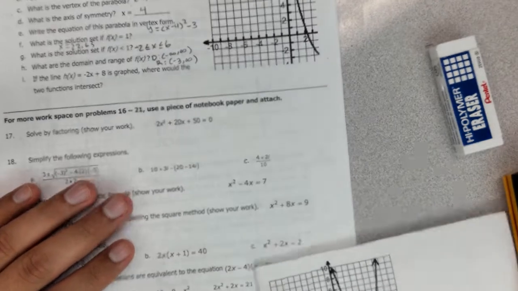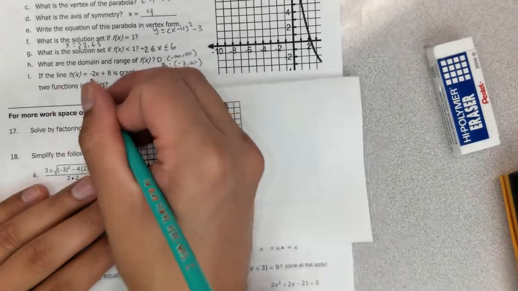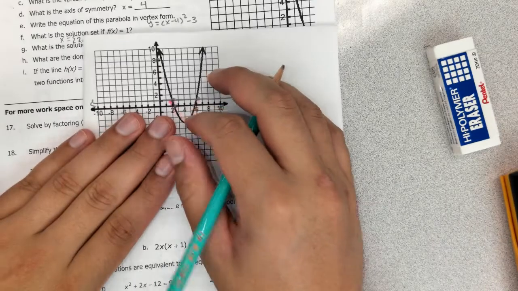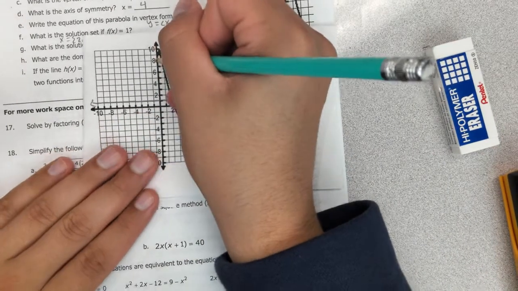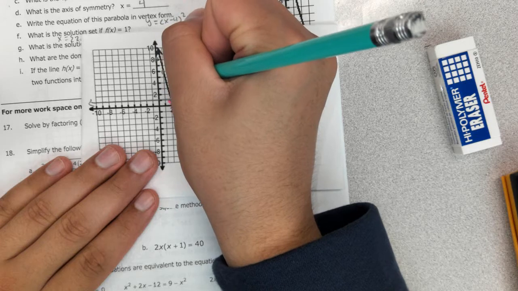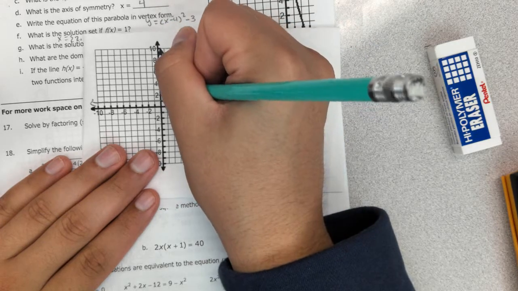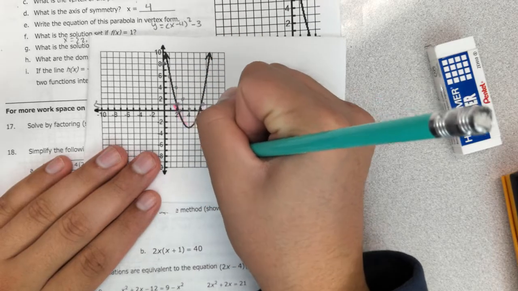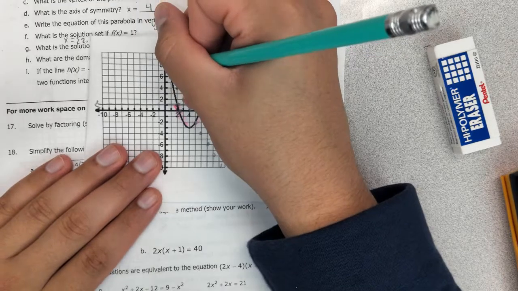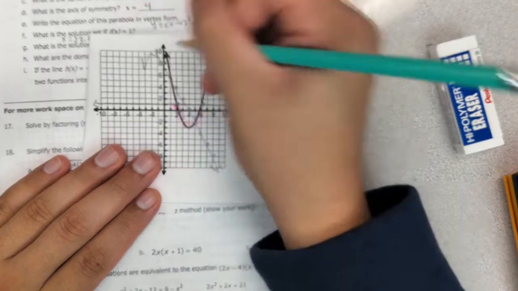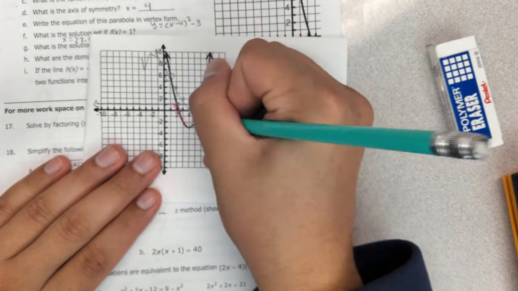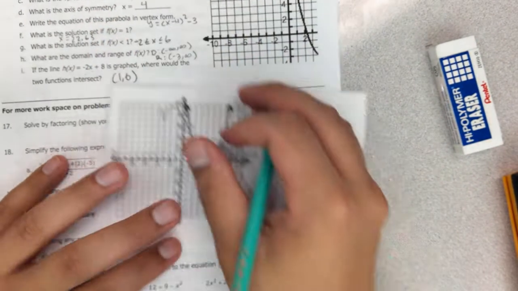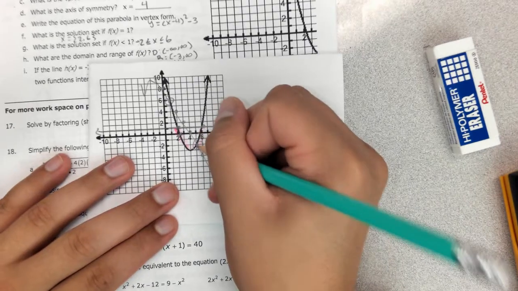And then if we were to draw the line y equals negative 2x plus 8, where would they intersect? We have the y-intercept at 8. We're going to go down 2, right 1, because the slope is negative 2. And then they intersect at these two points, at 1, 6, and at 5, negative 2.